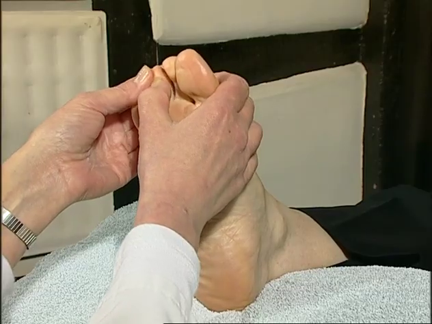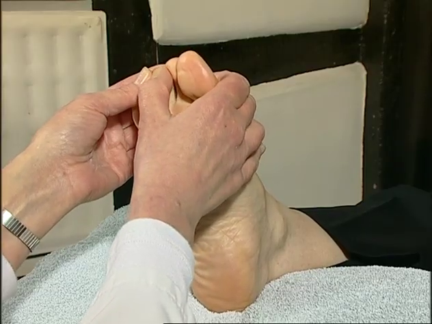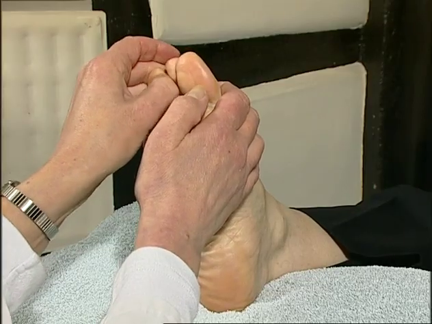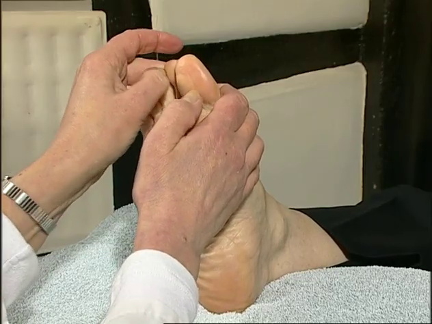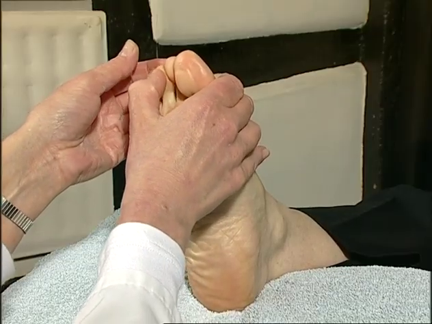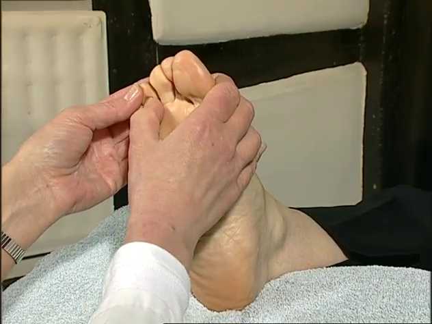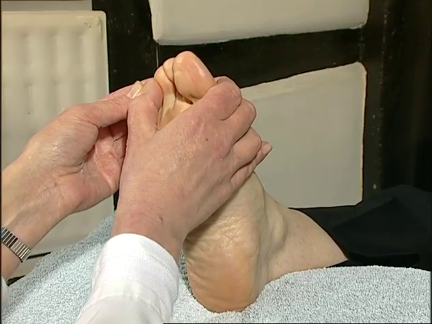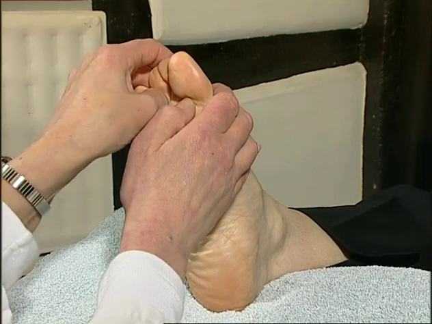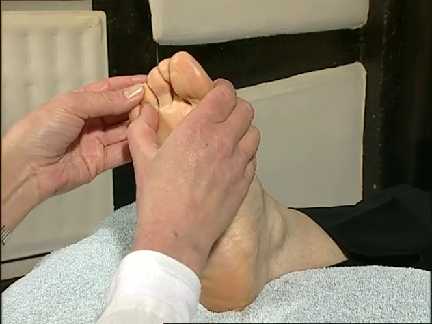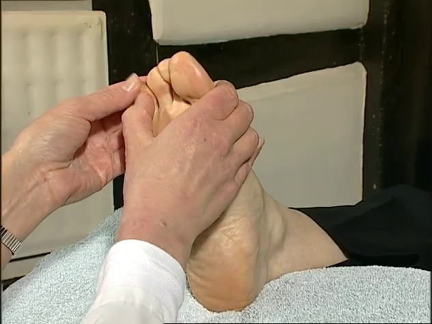And then the third toe. So you'll need to keep changing the position of your hands in order to be able to comfortably work the reflexes for the sinuses. If the toes were very plump, you might need to make more than one movement up the back of the toe, particularly if you've got little fingers.